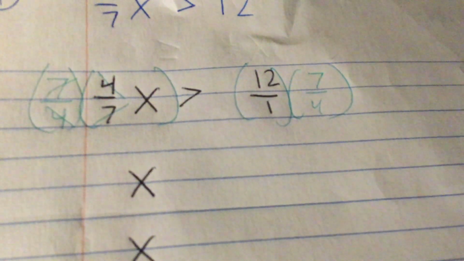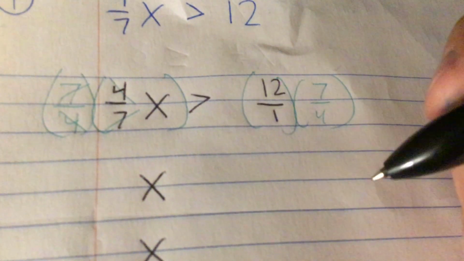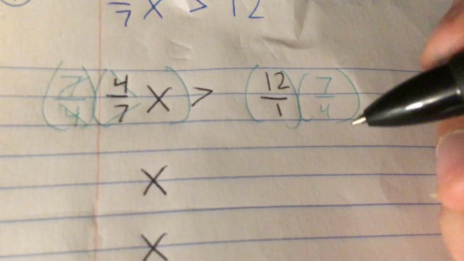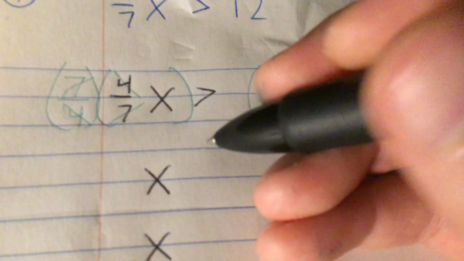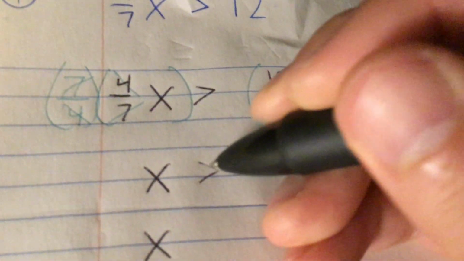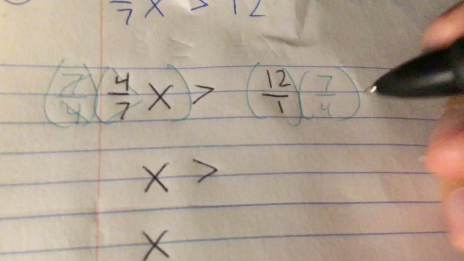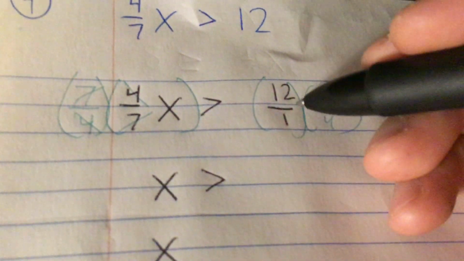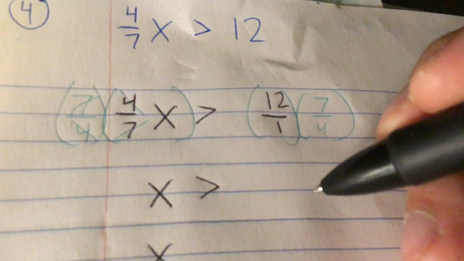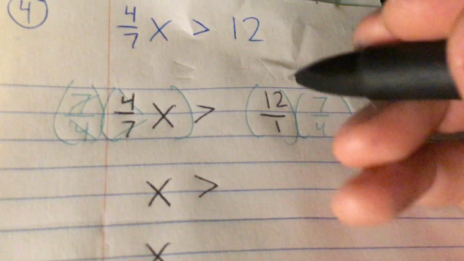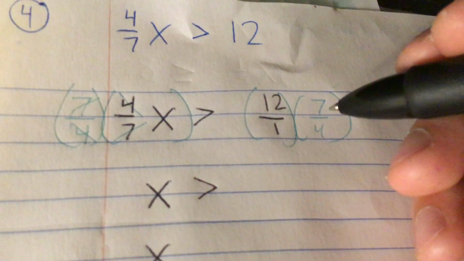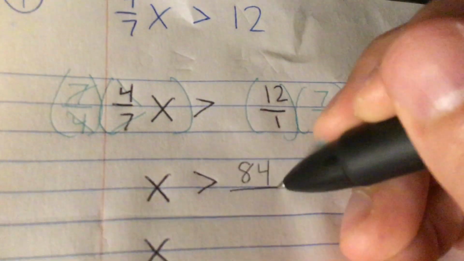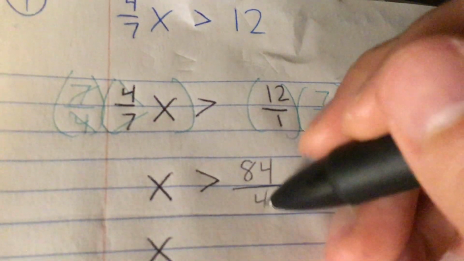Now, what did I do? Did I multiply both sides by a positive or a negative? By a positive. So I multiply both sides by a positive, so the sign stays the same. And now I can simplify 12 over 1 times 7 over 4, because I can convert a whole number into a whole number over 1. So now I've got 12 times 7, I believe that is 84. 1 times 4 is 4.